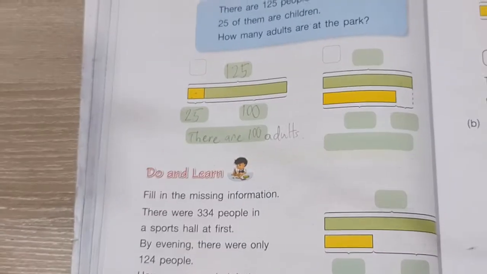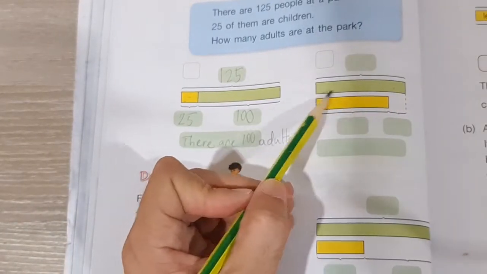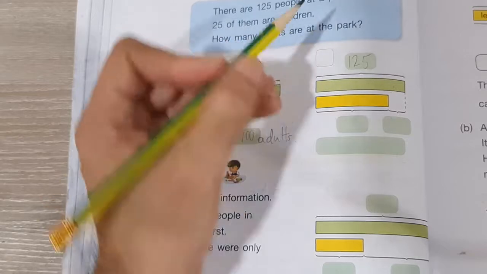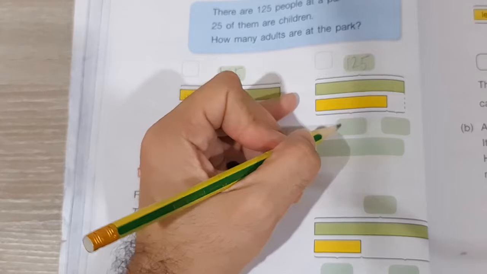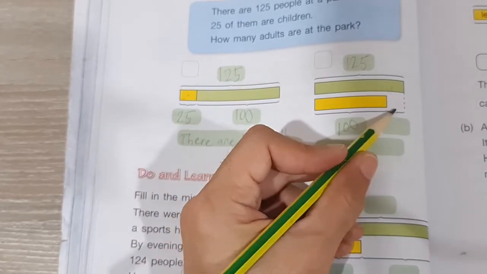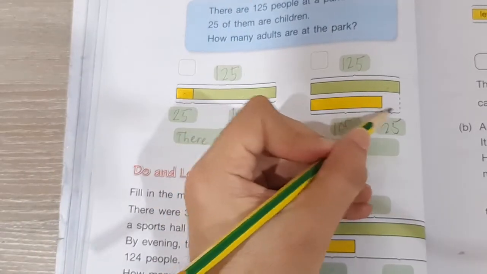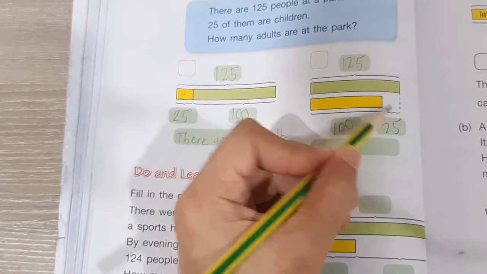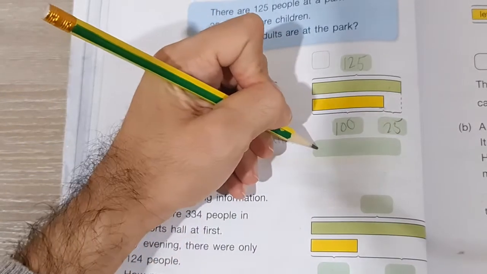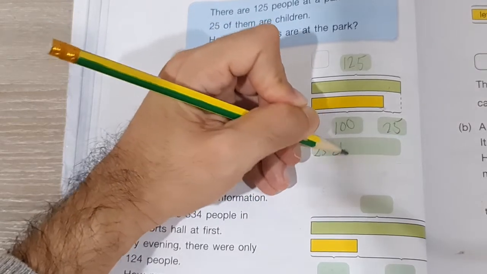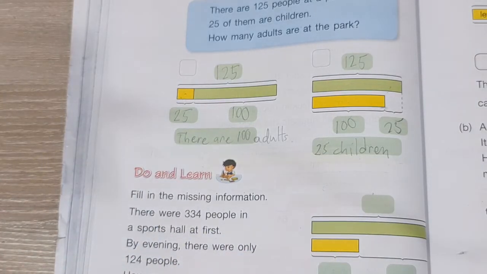Let's do the next one. Still the total is 125. And what is this big number here? This is the adults. 100 adults. And the missing part, 25 children, because this is a smaller portion. Smaller part, bigger, smaller. So we can say the missing there is 25 children. And we go to the next one.